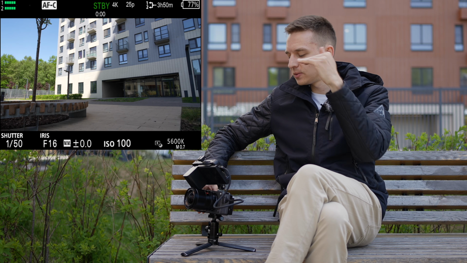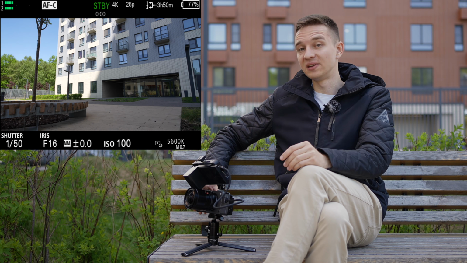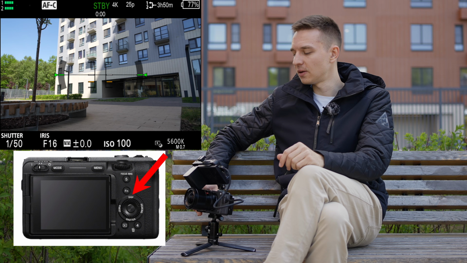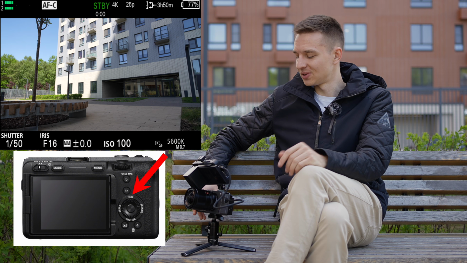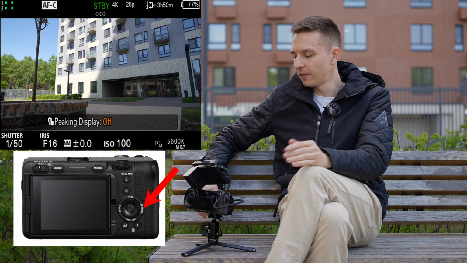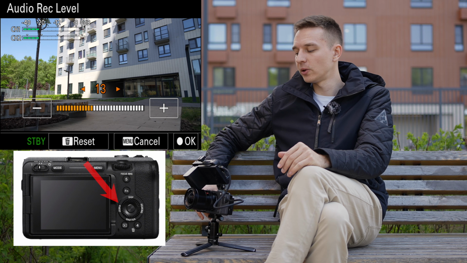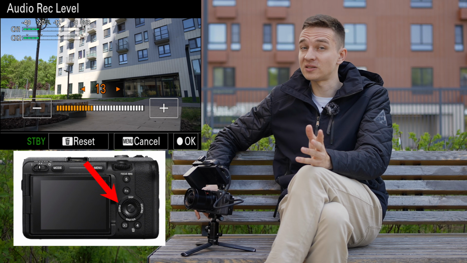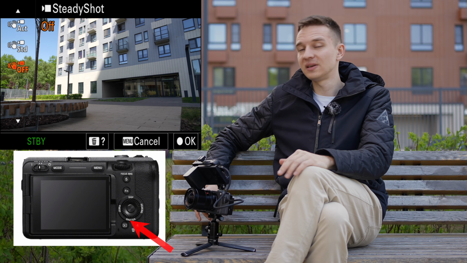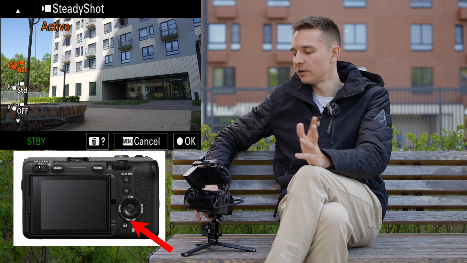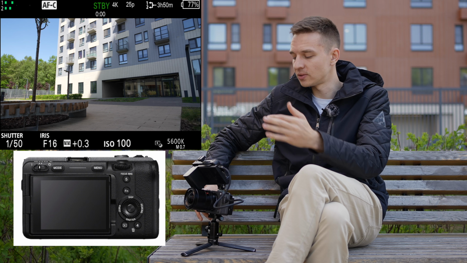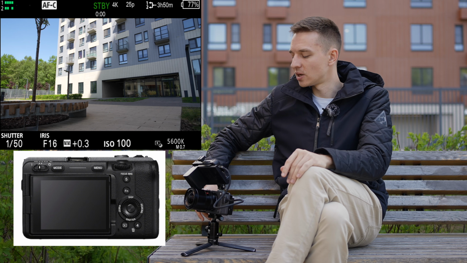Now let's get down to the wheel, and we have the display button, and you can customize what is displayed on the screen itself. So I leave it at display button. As you can see, the right button is for peaking on and off. The left button is for my audio adjustment, so if I need to quickly adjust the audio level, I can do it with the left button. And the down button is set to steady shot. Turn it off, active steady shot or standard steady shot. It's also very fast to reach here and adjust the steady shot setting.